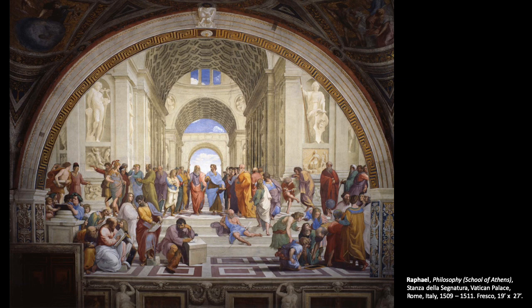Raphael's philosophy, School of Athens, exists in a room that was originally a library in the Vatican. So it shows again linear perspective and that illusion of space. In the middle are Plato on the left and Aristotle on the right. And this is really an image of sharing knowledge and the history of the accumulation of knowledge.